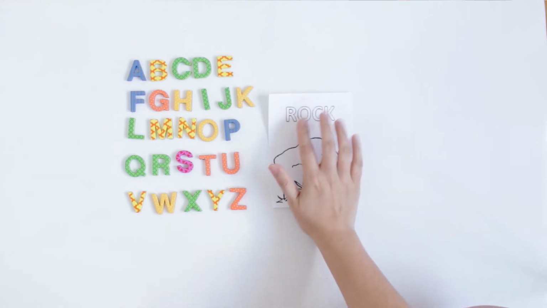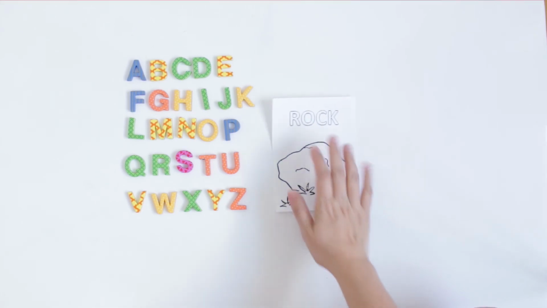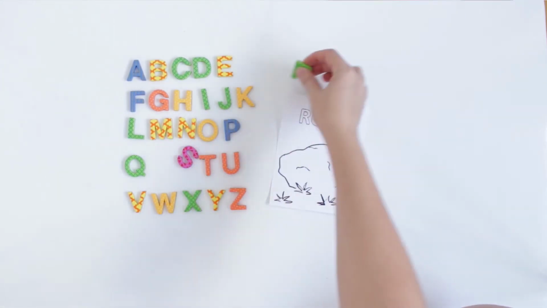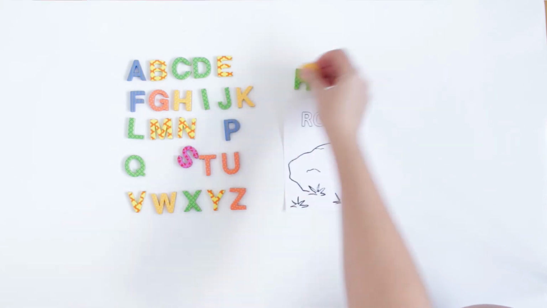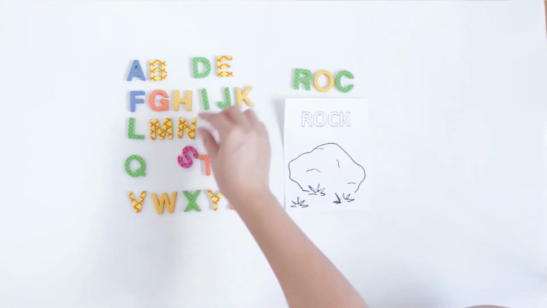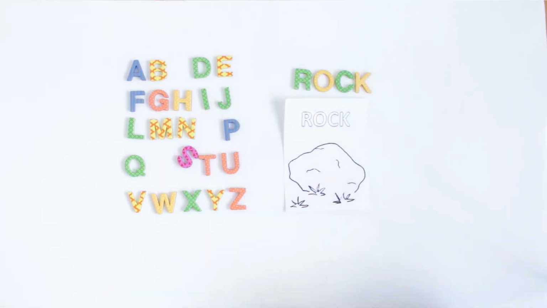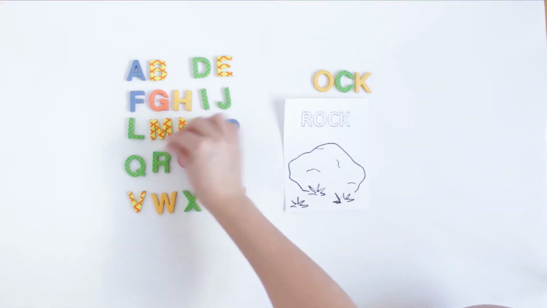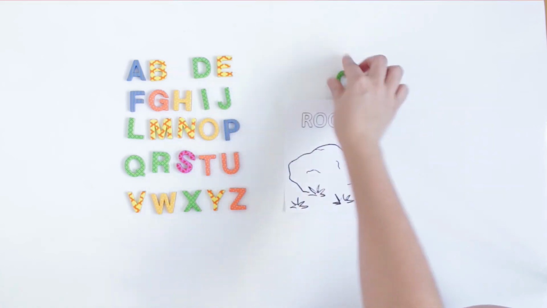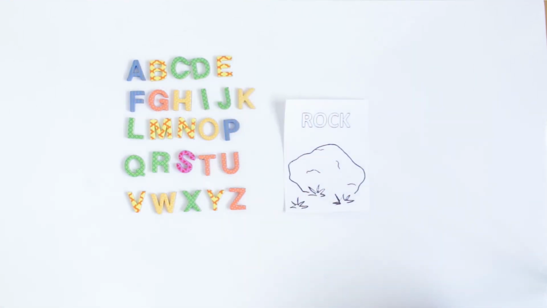Okay, so the last one is rock. So you ask the kid, what's that? Rock. The first letter, R, then O, then C, then K. And ask them to read again. What's that? Rock. Okay, so put it back. R, O, C, and K.